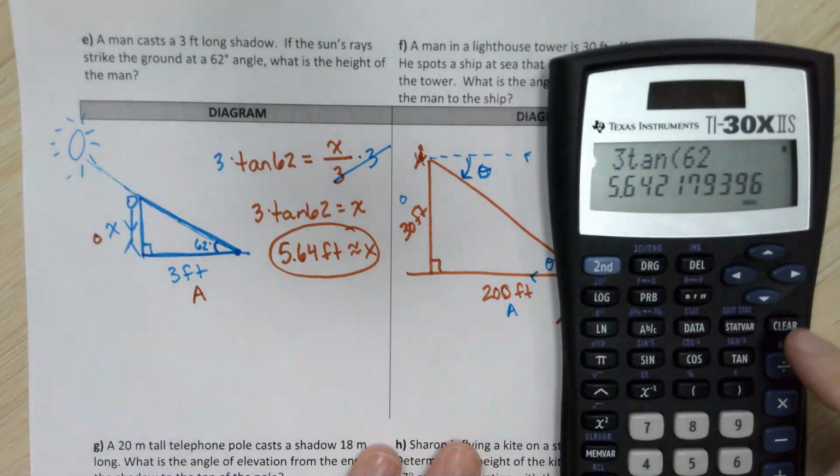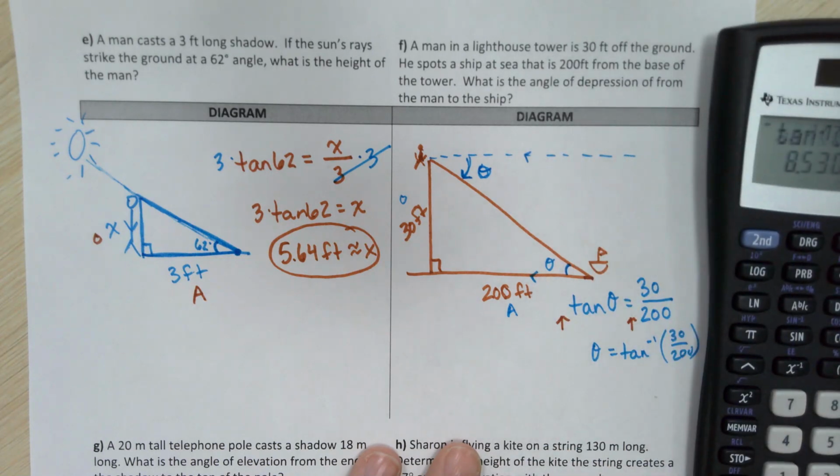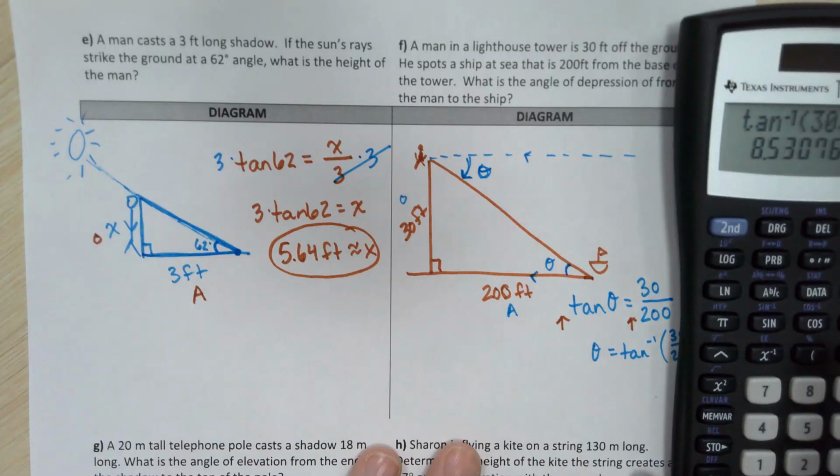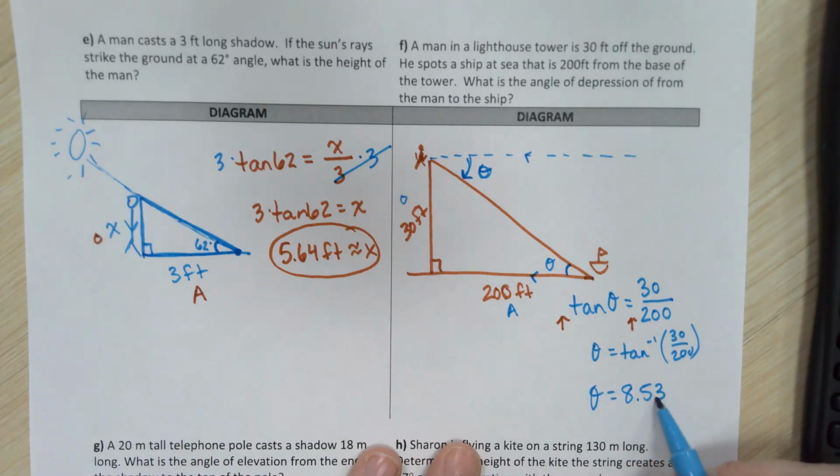Make sure you actually type in second tangent to get that tangent inverse up, and then 30 over 200 for our ratio. 8.530, so no rounding up, just 8.53. So theta, or the angle, is approximately equal to 8.53 degrees.